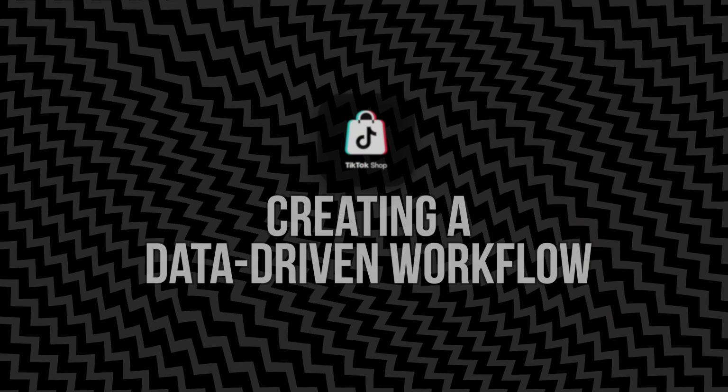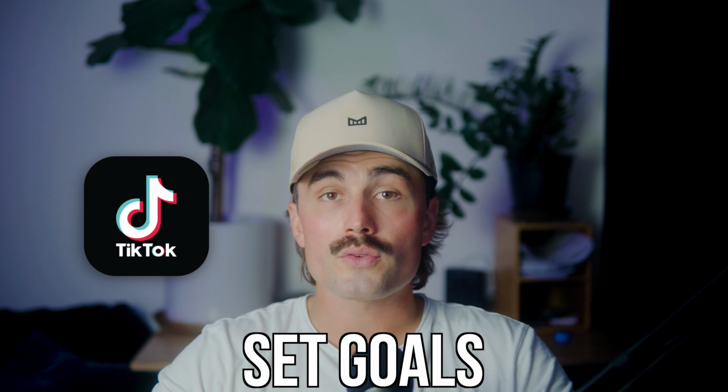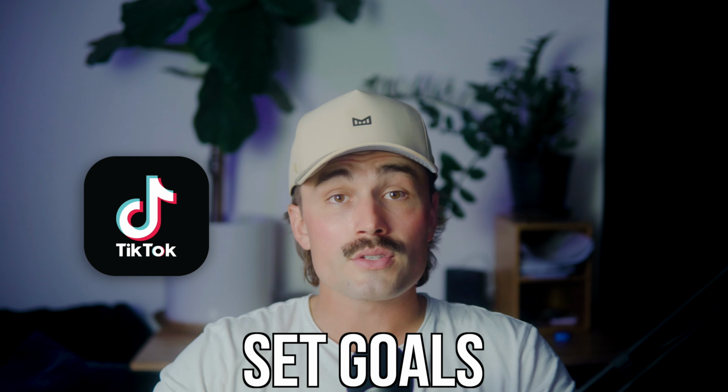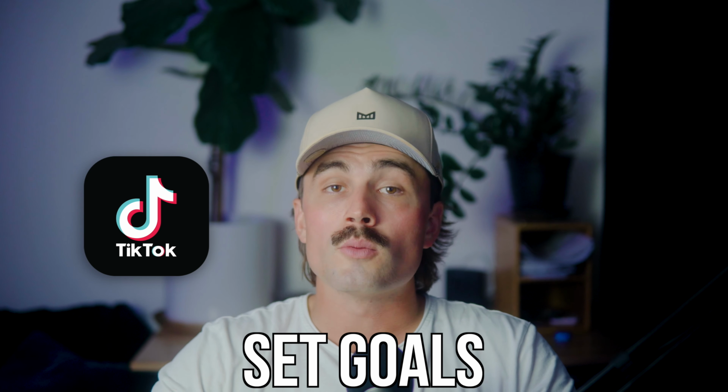Creating a data-driven workflow. To make the most of TikTok Shop analytics and supplementary tools, establish a data-driven workflow. Here's a suggested process. Set goals. Define what success looks like, whether it's increasing sales by 20%, improving conversion rates, or launching a new product line. Clear goals help you focus on relevant metrics.